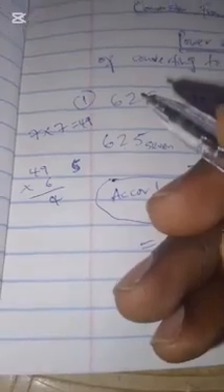So let's move on. This was just an explanation. So we have 6 times 49. 6 times 9 is 54, so take 4 and carry 5. 6 times 4 is 24, plus 5 is 29, so 294.